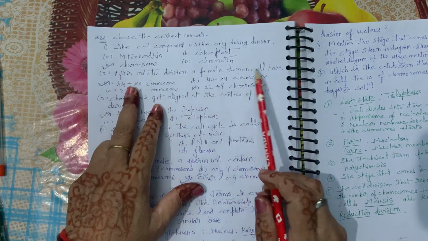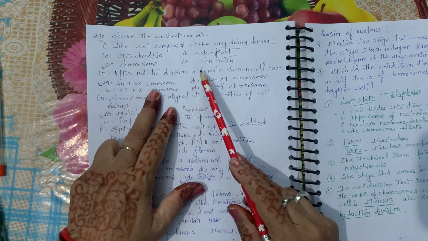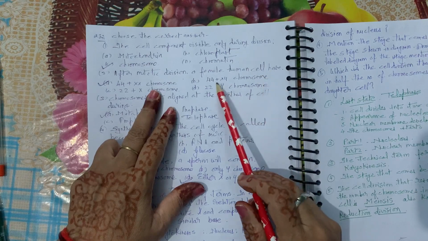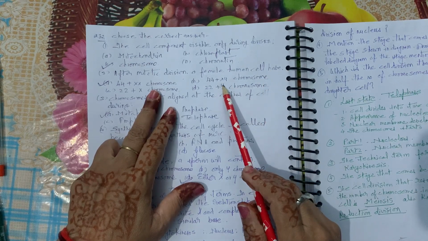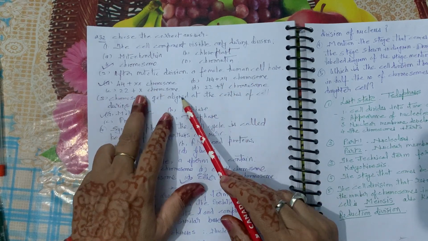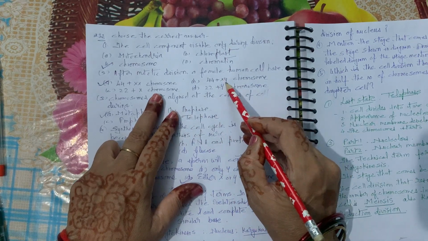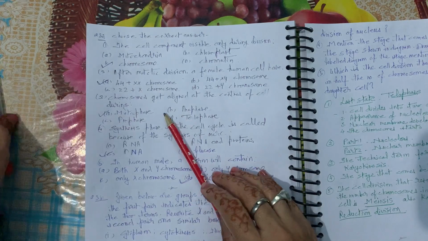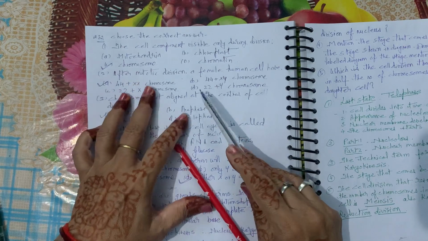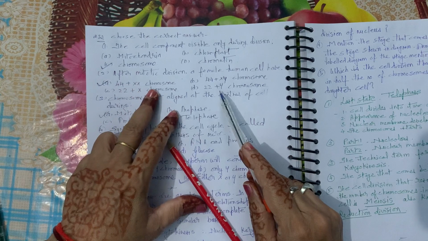After mitotic division, a female human cell has 44 plus XX chromosomes. A normal body cell has 44 plus XX chromosomes, while the gametes have 22 plus X chromosome, or 22 plus Y chromosome. So after mitosis, a female human cell has 44 plus XX chromosomes, a total of 46 chromosomes.